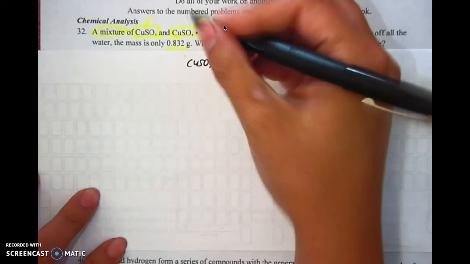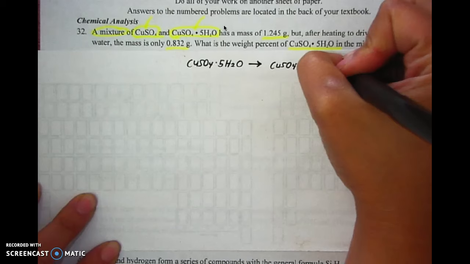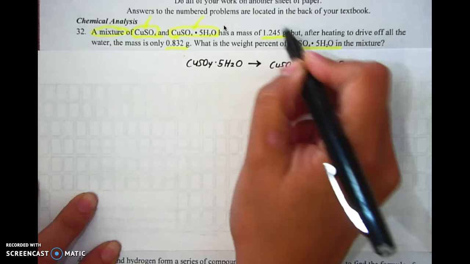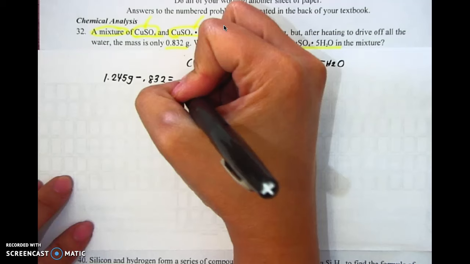The copper sulfate is going to come out, and the 5 water molecules are what gets evaporated. So by looking at the total mass of 1.245 grams, and subtracting out the mass left over after you heat everything, you end up getting 0.413 grams of water that had been evaporated out.